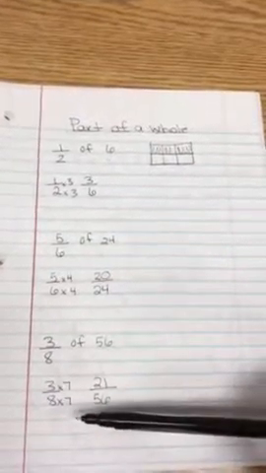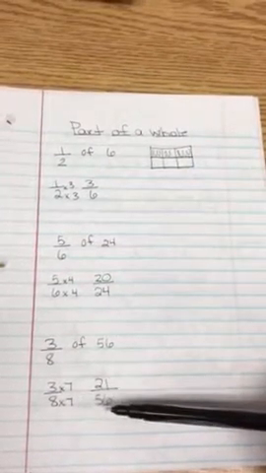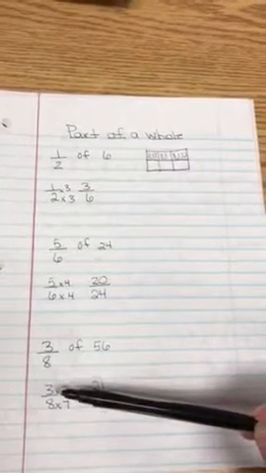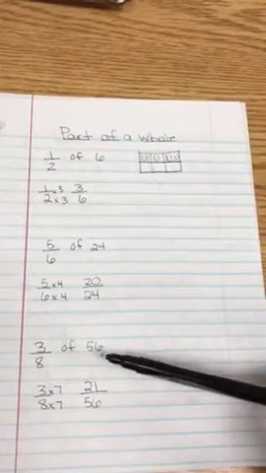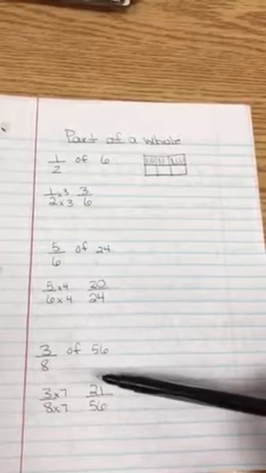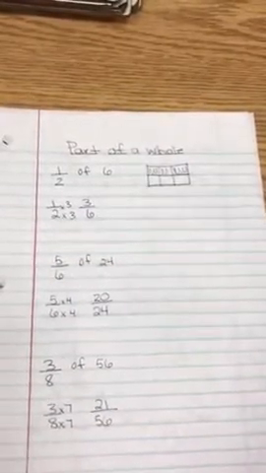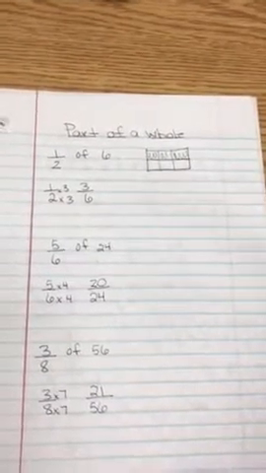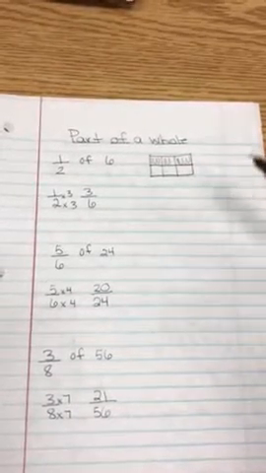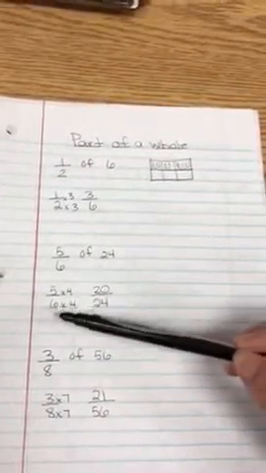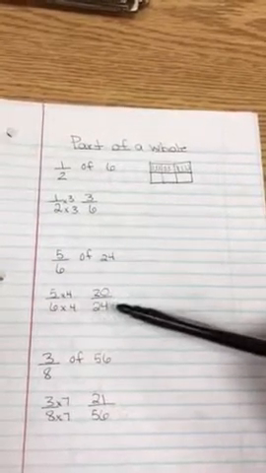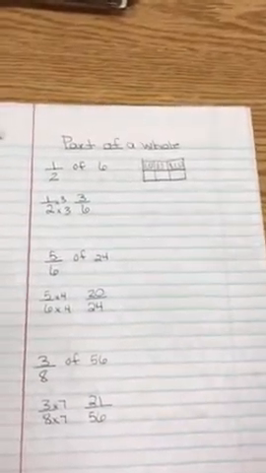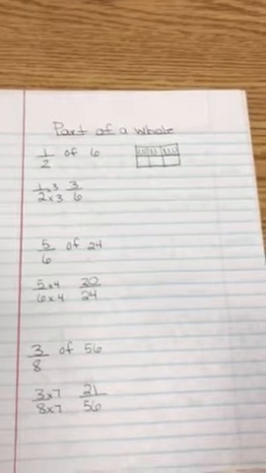How do I do it? Well, 8 times 7 gives me 56. Therefore, 3 times 7 gives me 21. So what's 3/8 of 56? 21 is. So the kids have a very good understanding of equivalent fractions at this point. And they also have a very good understanding of what numbers to multiply to get to that common whole, or that denominator. So I really don't think the kids will have too many issues with part of a whole.